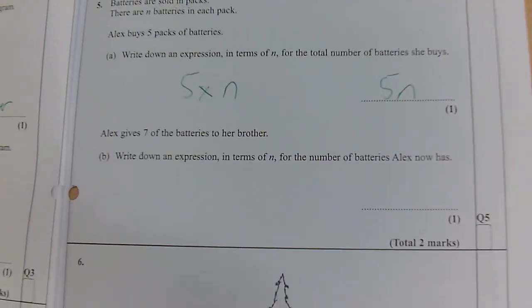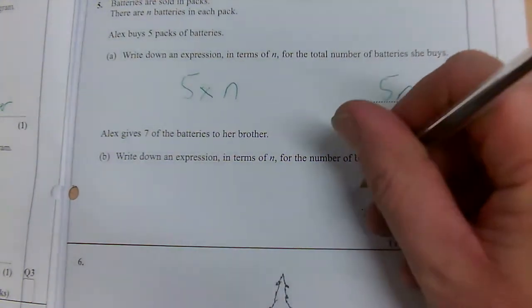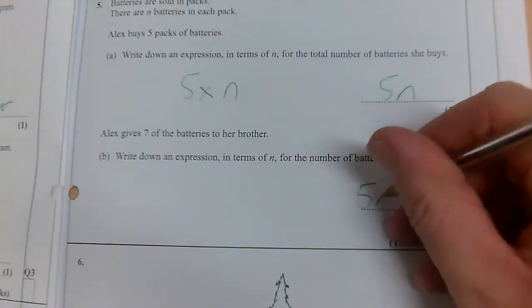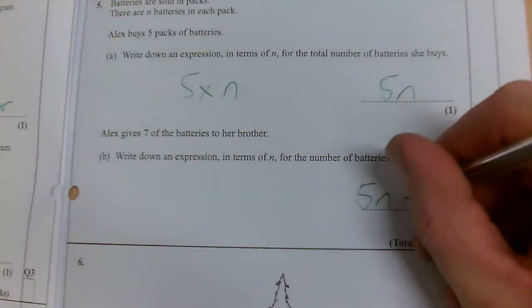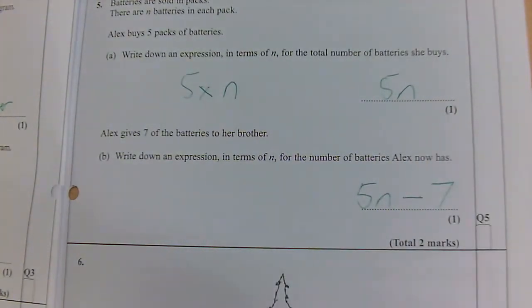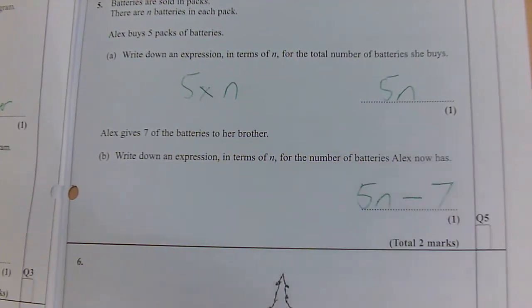And then it says Alex gives 7 of the batteries to her brother. So how many has she got now? Well, she's got 5N, which is what she started with in the first place, and we take away 7. We can't work it out because we don't know how many batteries are in each pack. We just know that's what occurred.